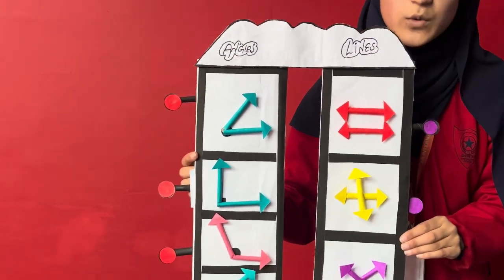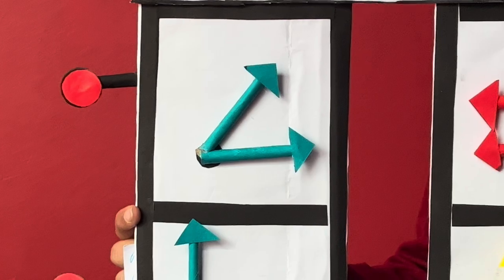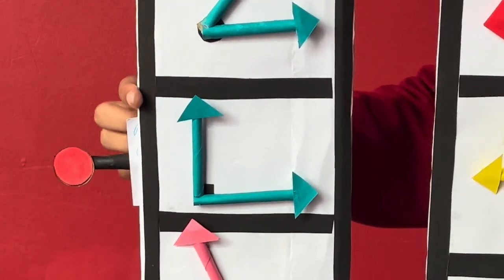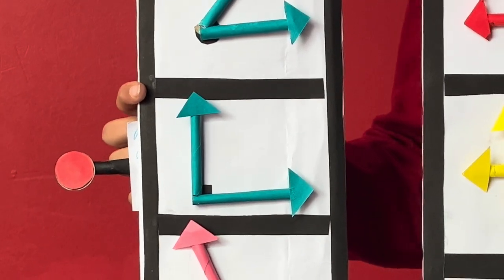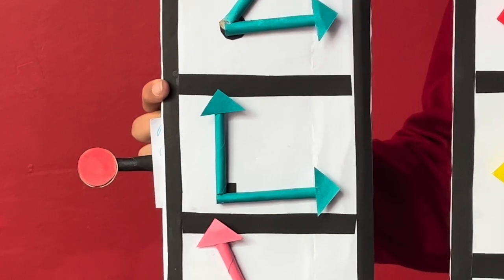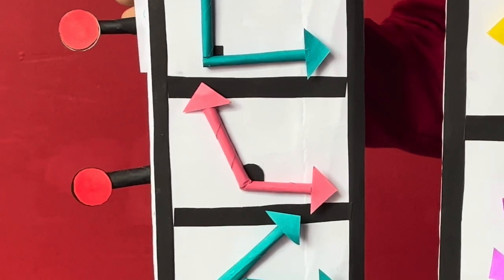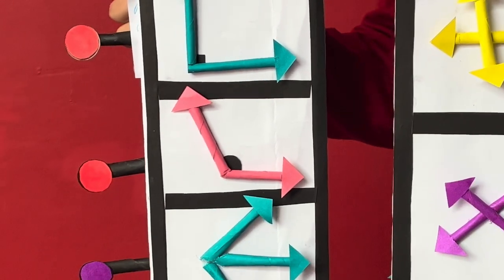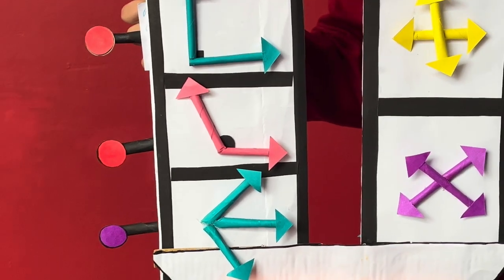An acute angle is an angle which is measuring less than 90 degrees. Now the second one is right angle. A right angle is an angle which is exactly 90 degrees. Now the third one is obtuse angle. An obtuse angle is an angle which is greater than 90 degrees and less than 180 degrees.